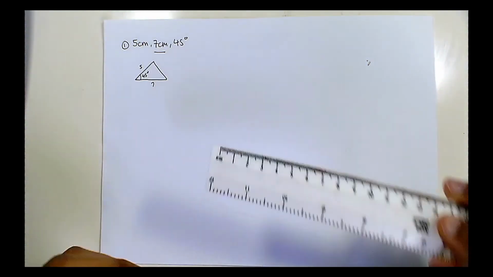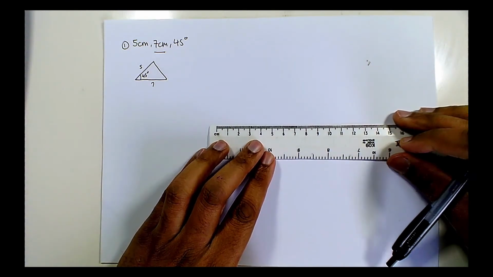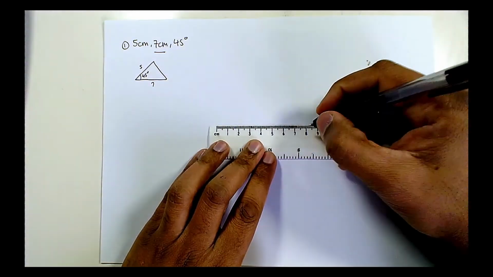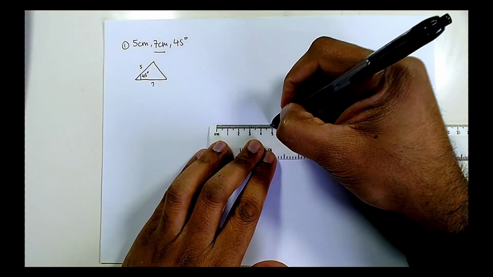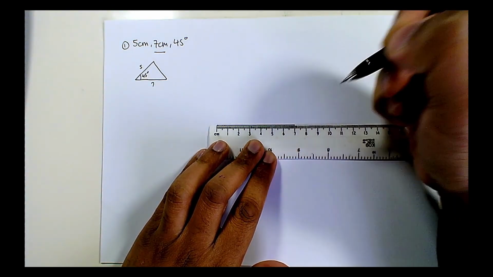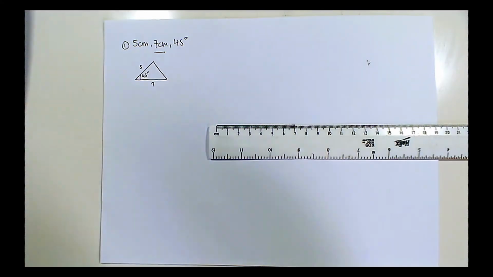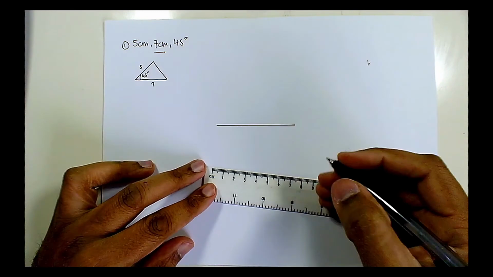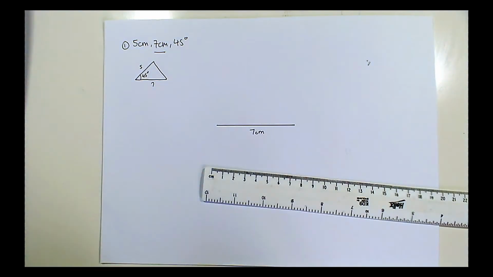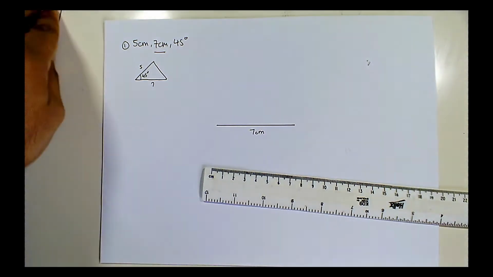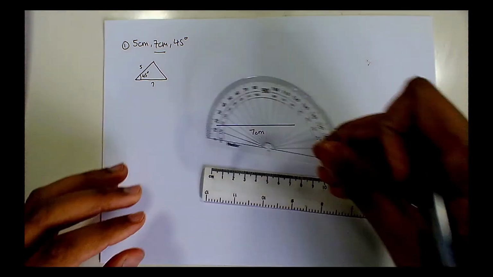So as we said, the first thing you want to do is measure the longest side, which in this case is 7 centimeters. Now you do need to take extra care when it comes to the measurements. It needs to be exact, not 7.1, not 7.3, not 6.8, not 6.9, needs to be 7 centimeters. Now what's also very good practice is if you label as you go along. The next thing I've then got to do is get my protractor and measure the angle.